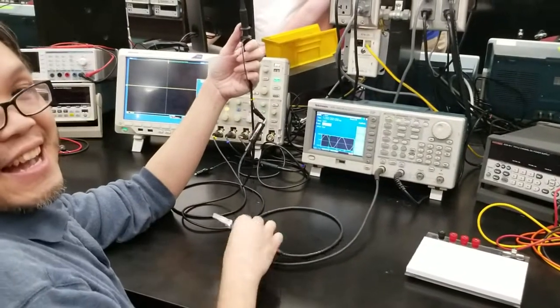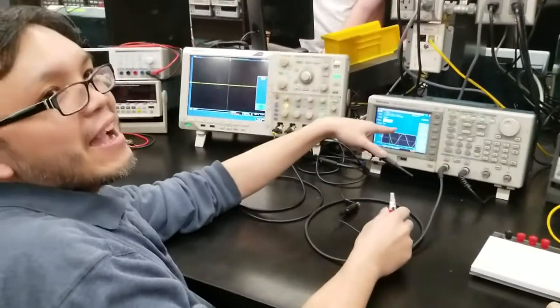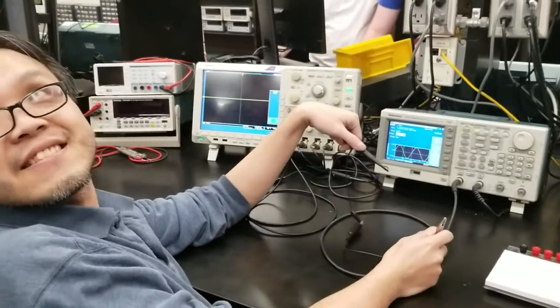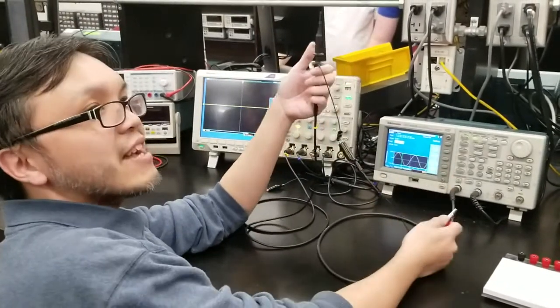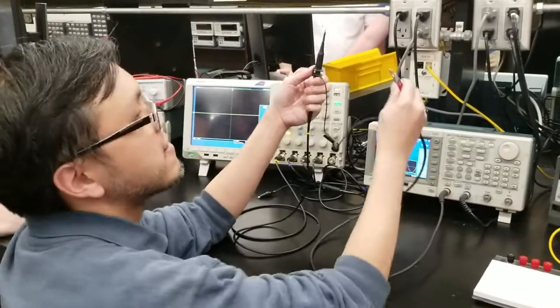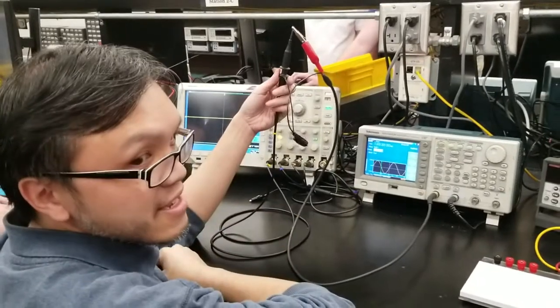Isn't everything a conductor if the voltage is high enough? No. We don't have 10,000 volts here, so forget it. How do you make a connection? Take the conductor out. You see how bent it is? Now you have a connection.